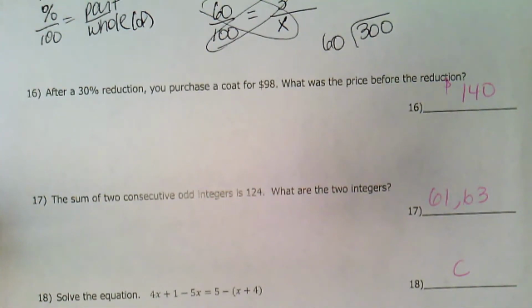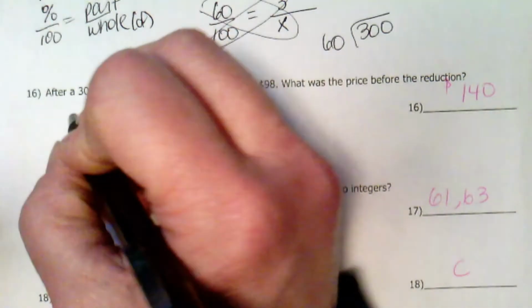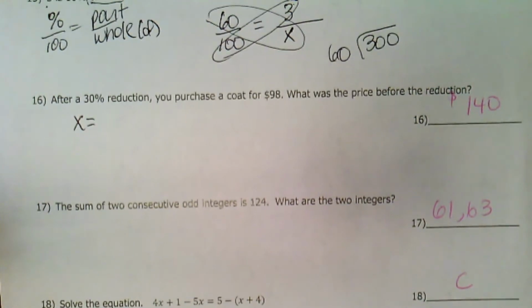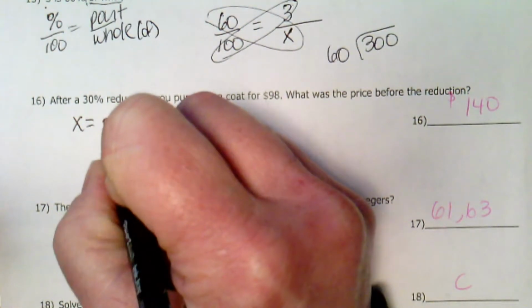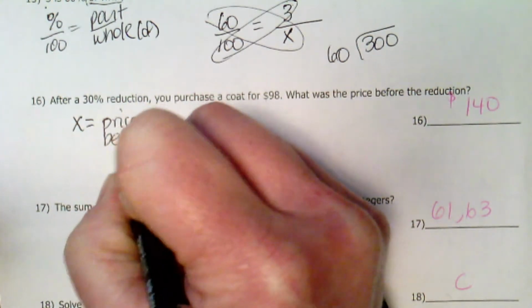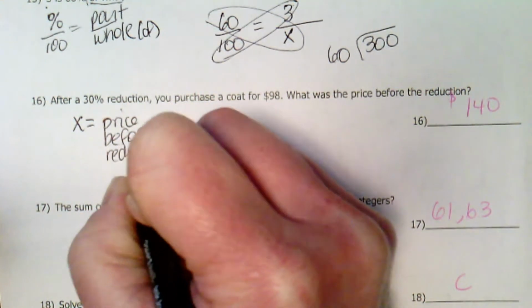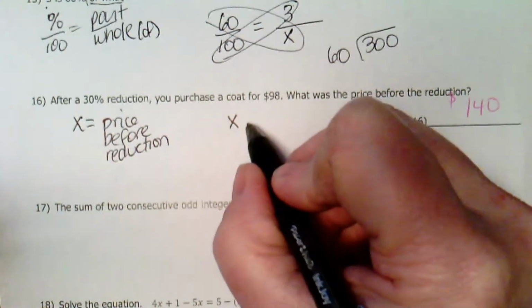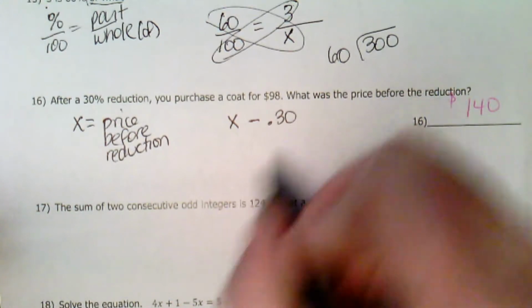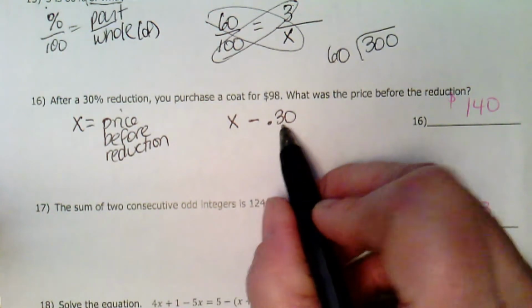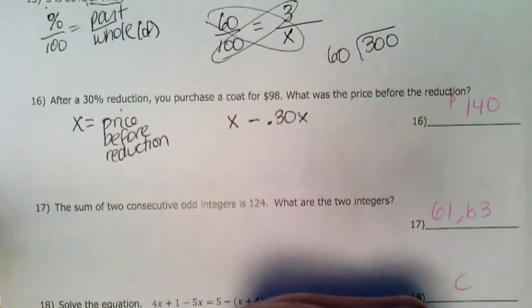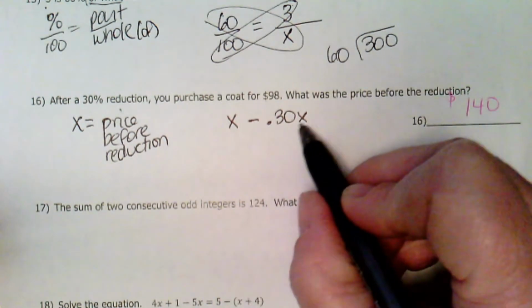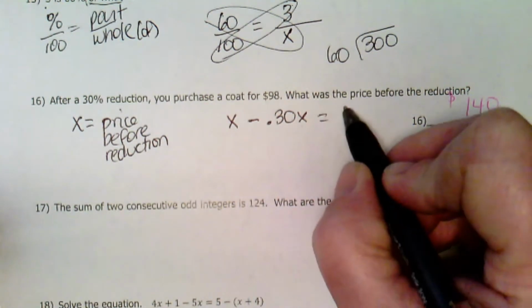Alright, number 16. After a 30% reduction, you purchase a coat for $98. What was the price before the reduction? So always start with defining your x. This is price before reduction. So we know that the price of the coat was this, and then we took away this discount. Now it's not 30 cents, it's 30% of whatever it was. So don't forget that important x.